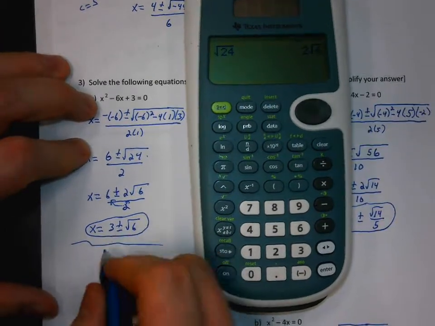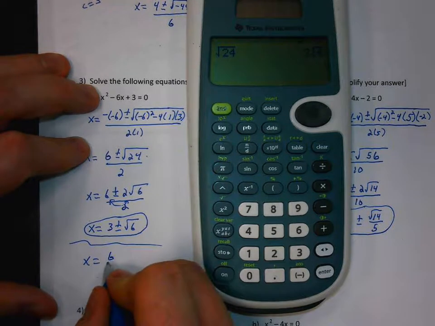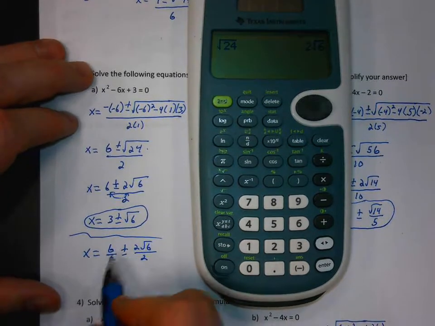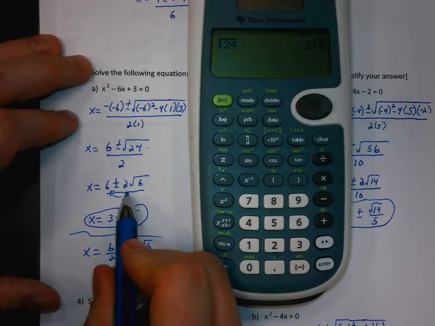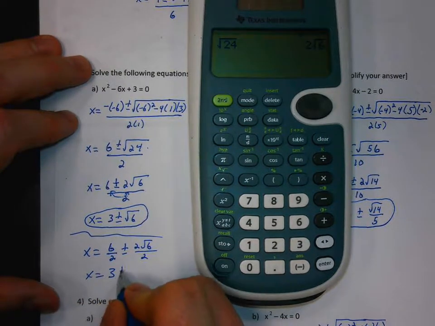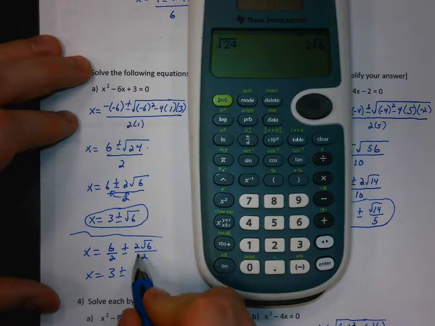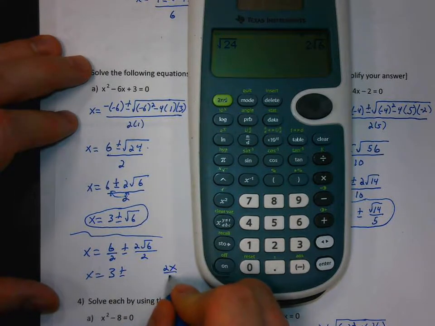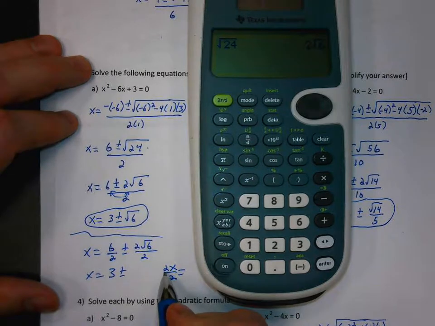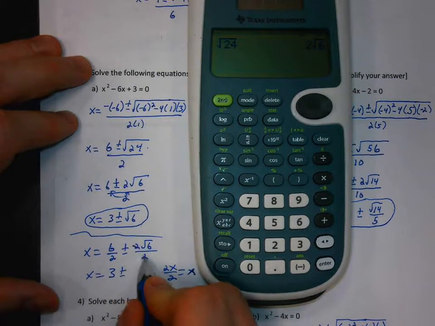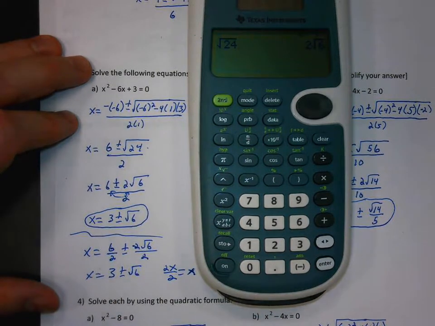Okay, so what I did there, I'll just show you the steps here. 6 over 2 plus or minus 2 square root of 6 over 2. What happens there is, again, it's because that 2 is underneath both parts, both terms. 6 divided by 2 is 3. And then 2 square root of 6 divided by 2, the 2's reduce out. So we're multiplying 2 times the number and then dividing by 2. If you look at it as like 2x divided by 2, the 2's would reduce out and just give you x. So here we have 2 square root of 6 divided by 2, the 2's reduce out and just give you the square root of 6.